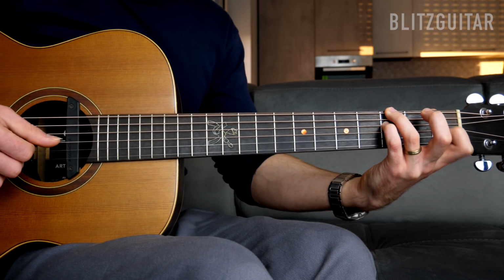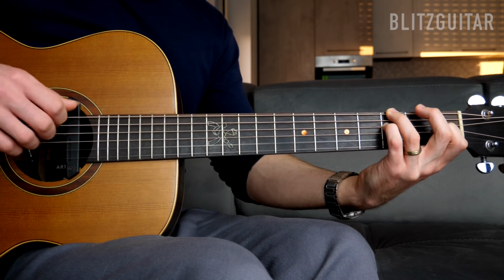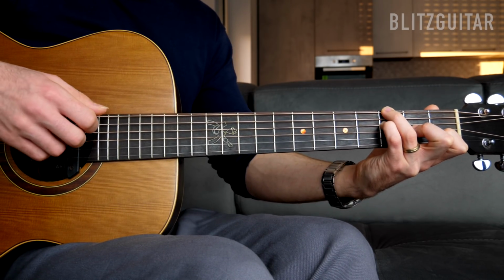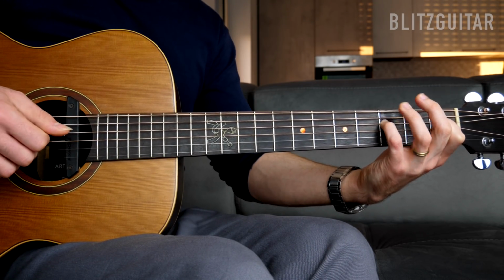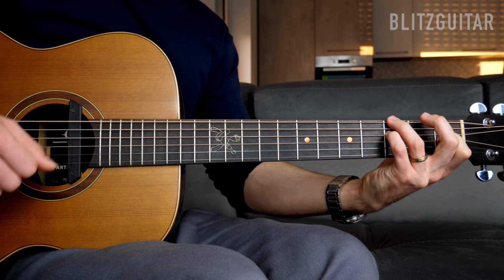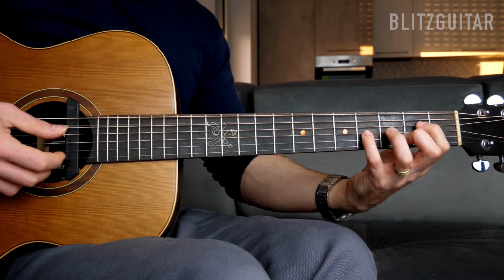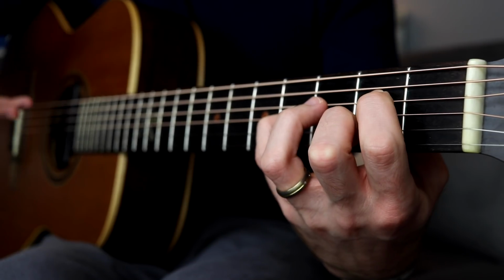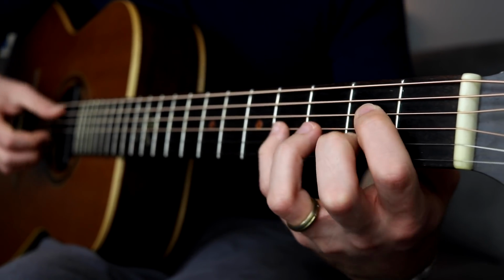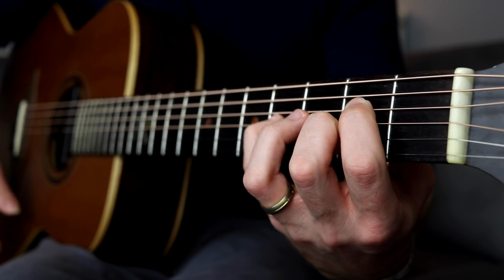So I'm just gonna play the G string fret number 1 and the B string open. So the 6th string and D string stay the same. E string open, and I finish with this beautiful A major, A add 9 chord. So it's open, 2, 4, 2, open.